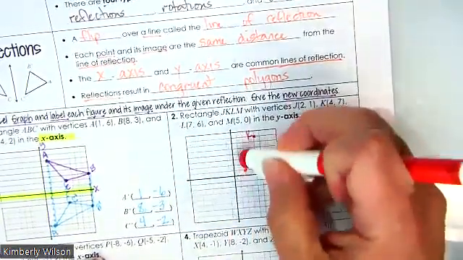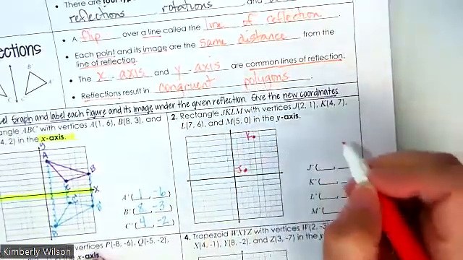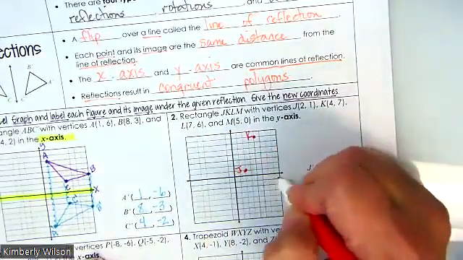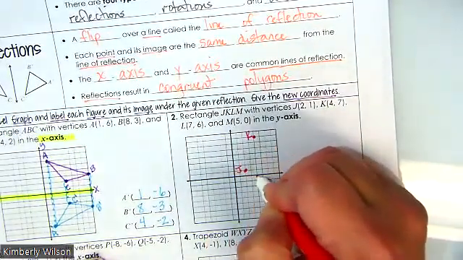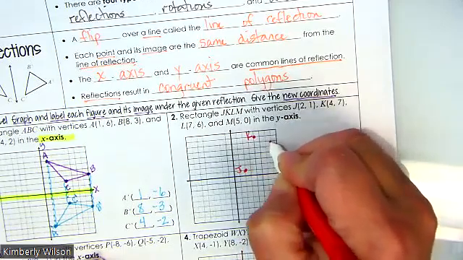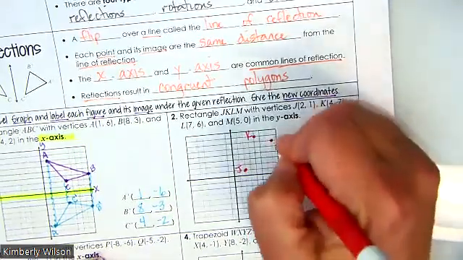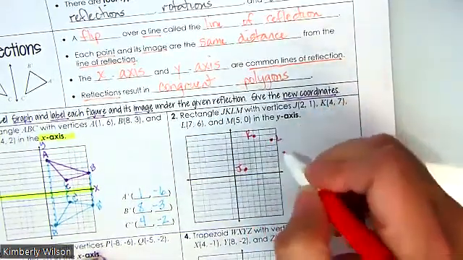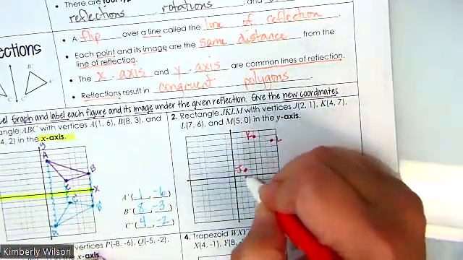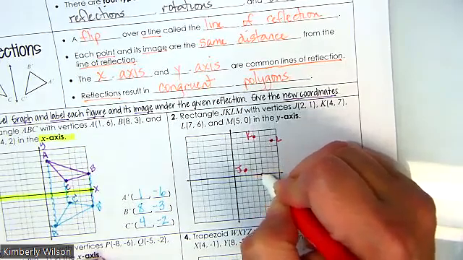I think my J, I need to put over first. And then we have L, 7, 6. It's 2, 4, 6, 7. 2, 4, 6. And that is L. And then we have M, which is at 5, 0. 2, 4, 5.